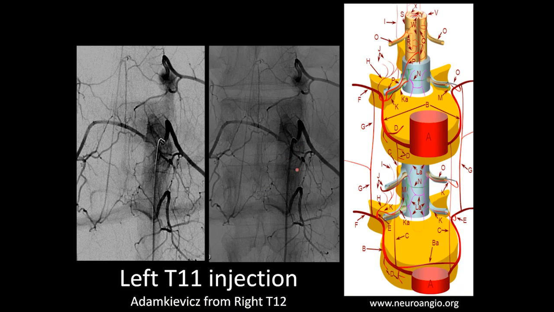So what happens here is that by injecting the left T11 segmental branch, we fill the right T12 segmental branch, which is here, through anastomosis. And the anastomoses, as we said, run up to down, but they're also left to right. And once the right T12 branch is filling, then we see the contribution to the Adamkiewicz artery, which is this one, the dominant radiculomedullary artery supplying the anterior spinal artery.